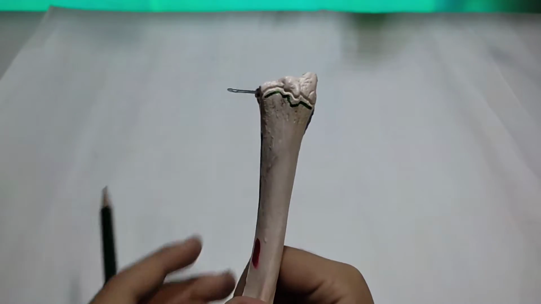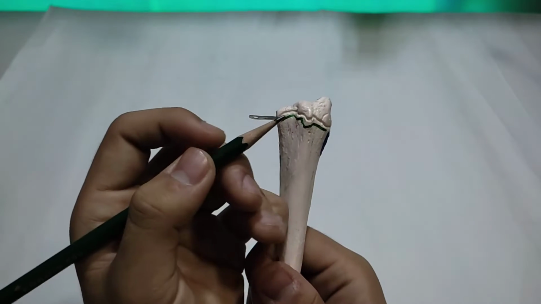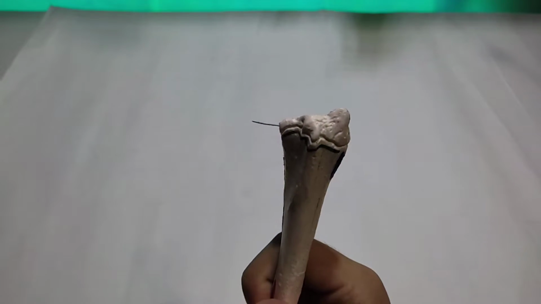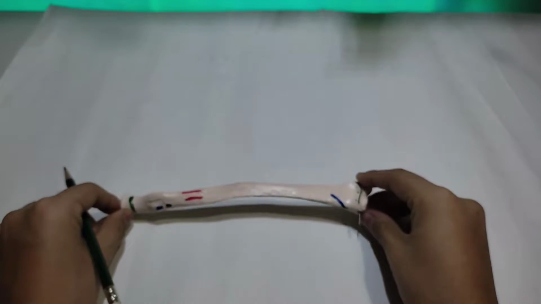We also have a posterior aspect of the distal end. The posterior aspect of the distal end presents multiple tubercles. The most prominent tubercle right here is called the dorsal tubercle of Lister. So that's all for the major bony features of the radius.